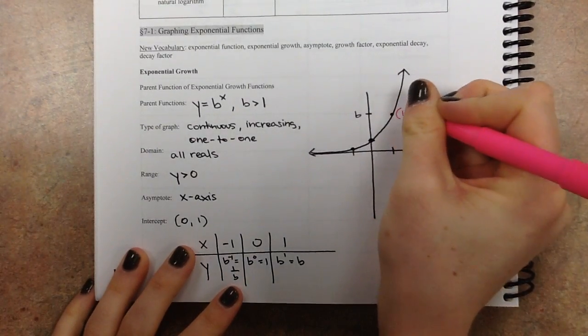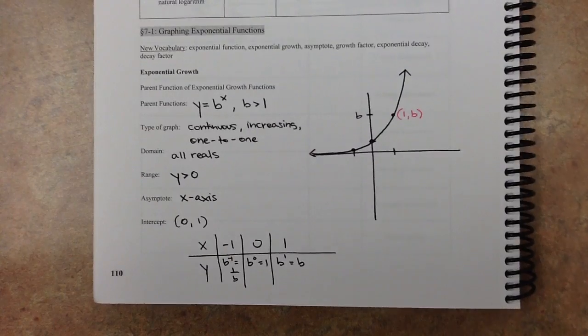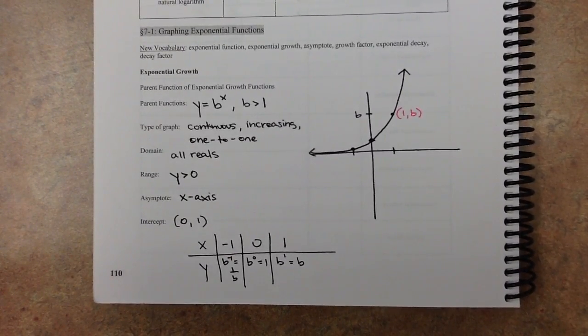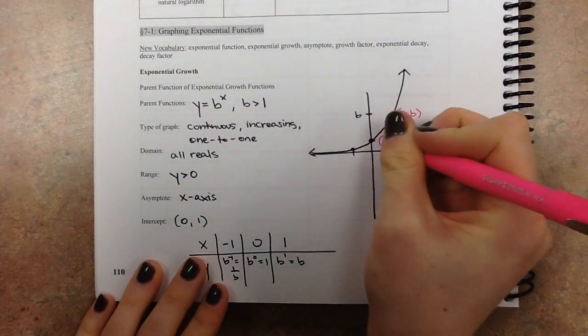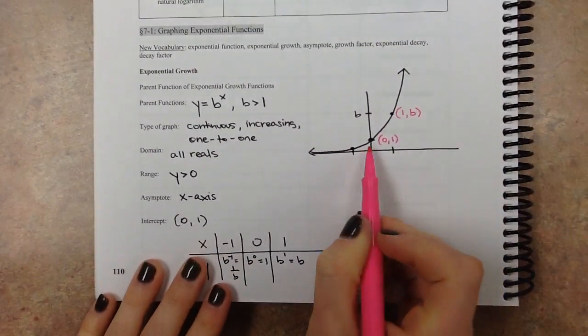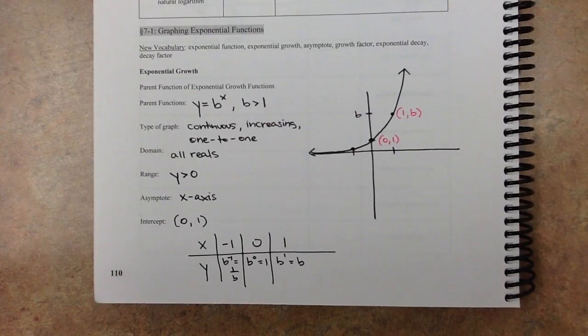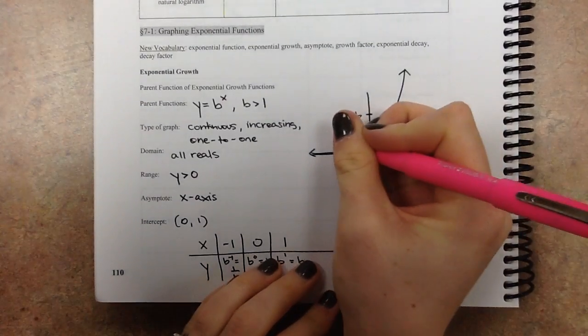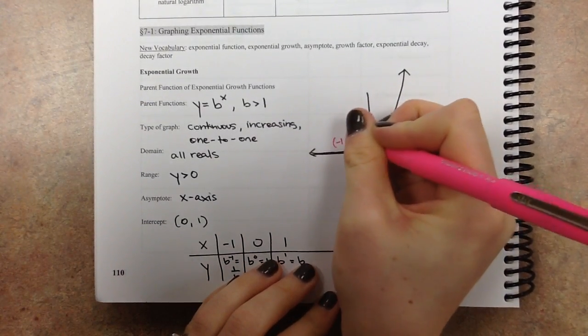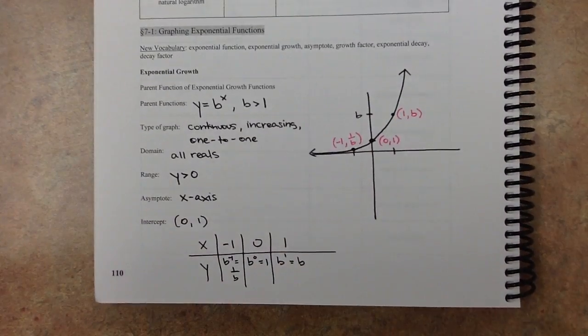So this is the point 1 comma b. So no matter what the base is, I will have the point 1 comma b. So 1, 2, 1, 3, 1, 4, depending on what the base is. I will always have the point 0, 1. So this point right there will be on every parent function. And then this third point is the point -1, 1 over b. So the sooner you have those 3 points memorized, the easier it will be for you to graph.